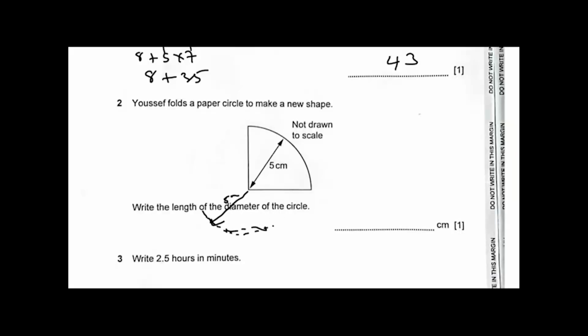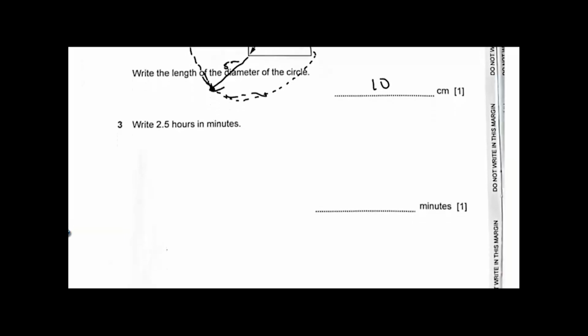If I use a broken line like this, okay, please just pardon me for the diagram. So we're going to have something like this. So it will be from here to here, and that will be 5 add 5. So from this point here down to this point here is the diameter, and it will be 10 centimeters. So let's scroll down a little bit for number 3.